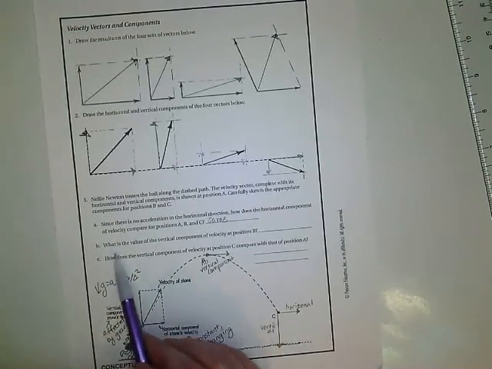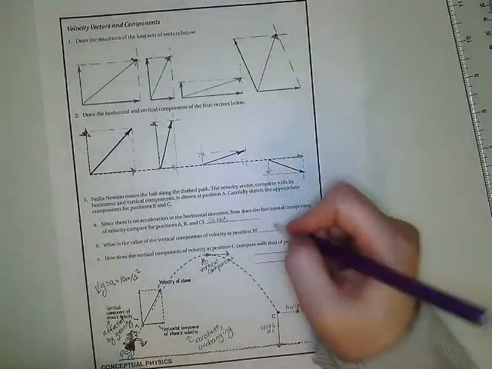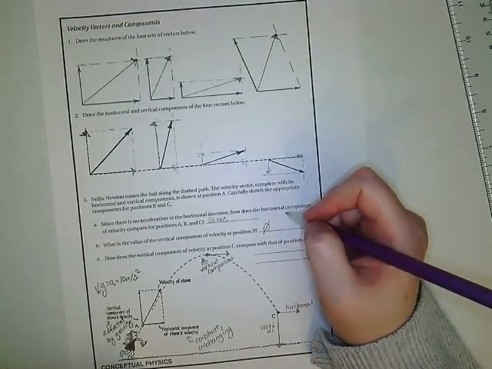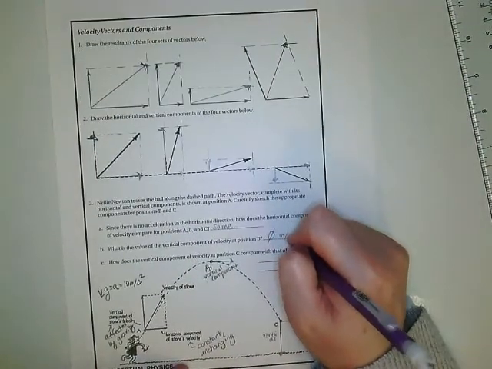B, what is the value of the vertical component of velocity in position B? It's 0, because that's when the ball that we've thrown up is momentarily not moving at the very top of its path. So it would be 0 meters per second.